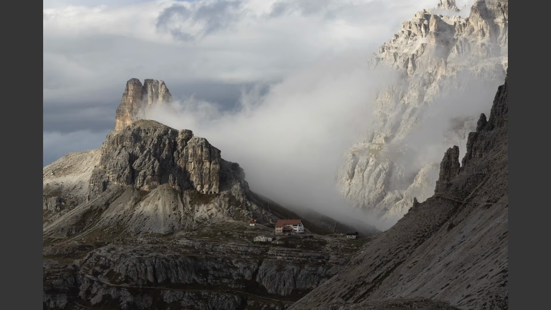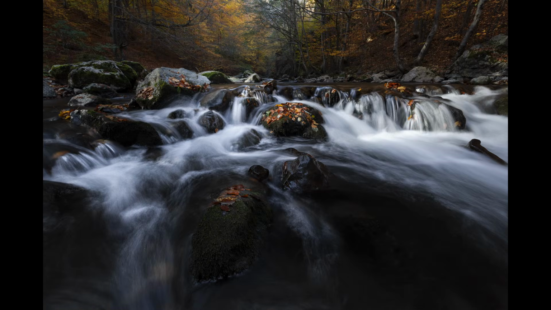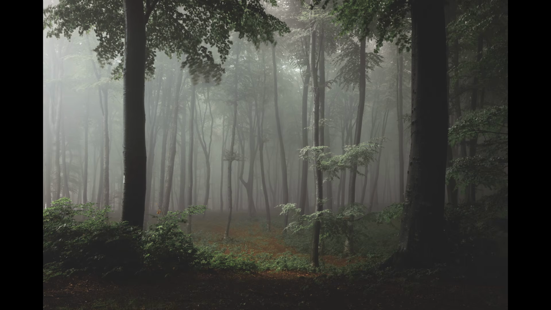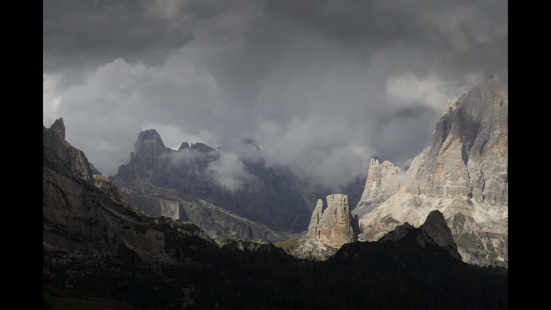Now, the focal length of 200mm, I don't use it that much. I mostly stay between 24mm and 105mm. And as a conclusion to this video, I think that every focal length is perfect for a certain type of landscape. And that is why I have 3 lenses with me. I have 17 to 40mm, 24 to 105, and 70 to 200.